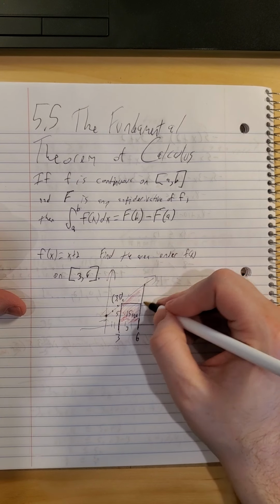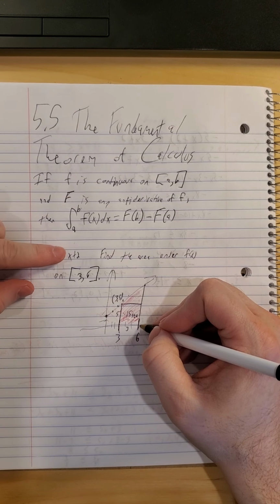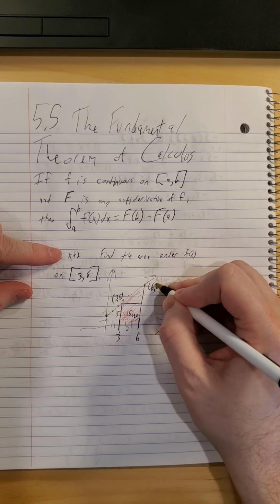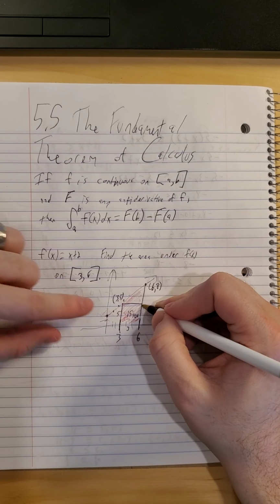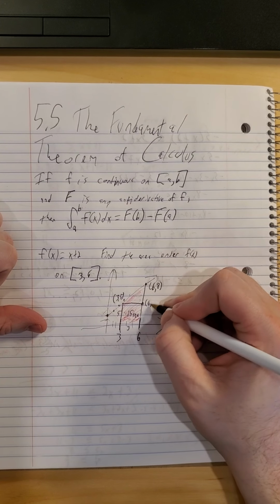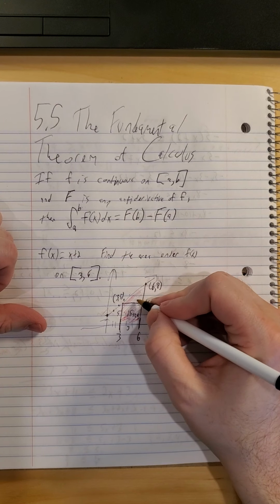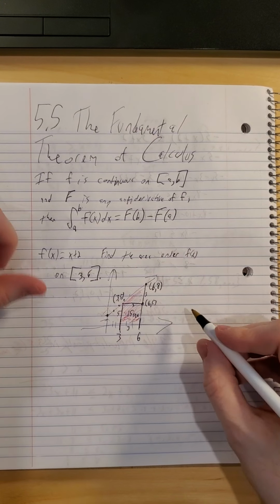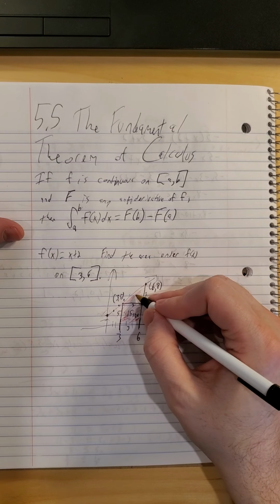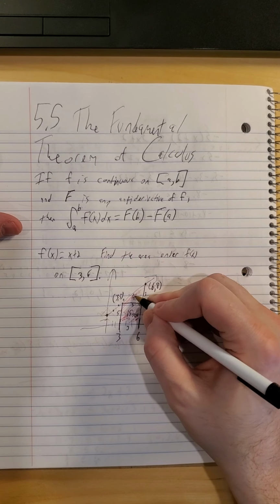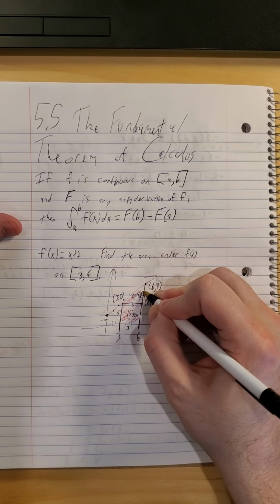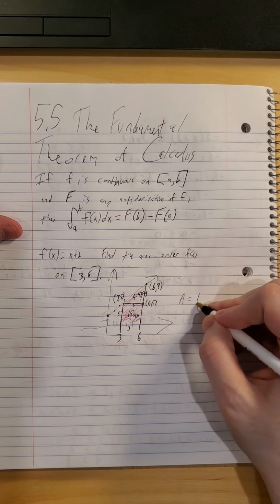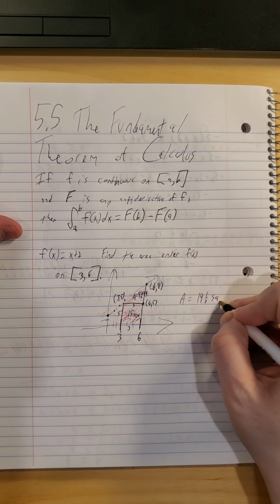As far as this height, we find f of 6. F of 6 is 8. So we have the ordered pair 6, 8 right here, but remember this would be 6, 5. So the triangle has a base of 3 units and a height of 3 units. So that has an area of 9/2 or 4.5 square units. So our total area should be 19.5 square units.